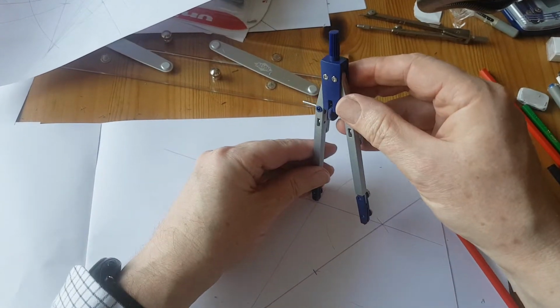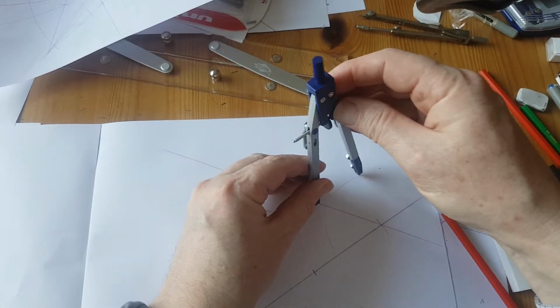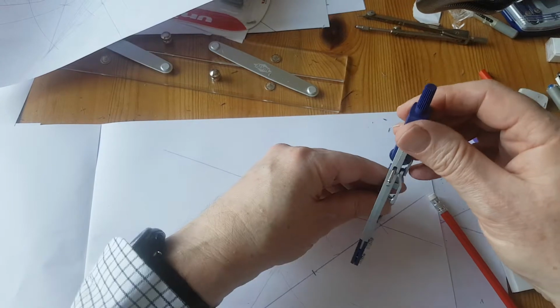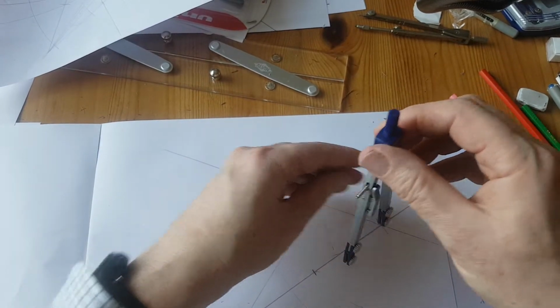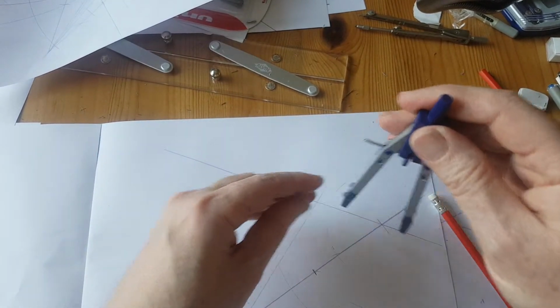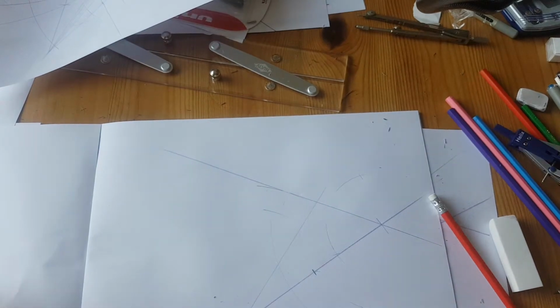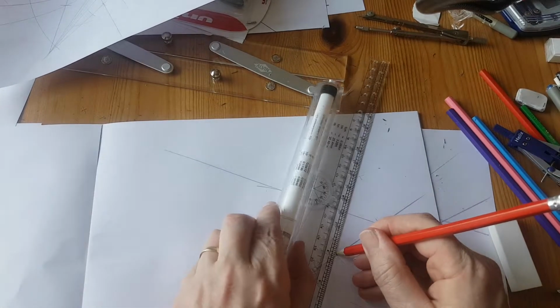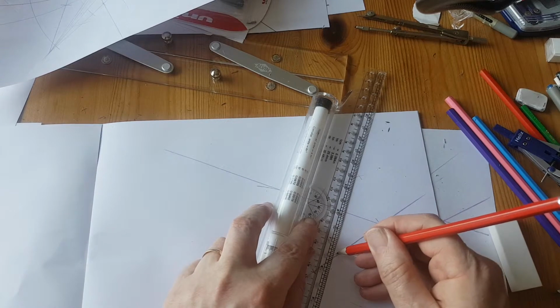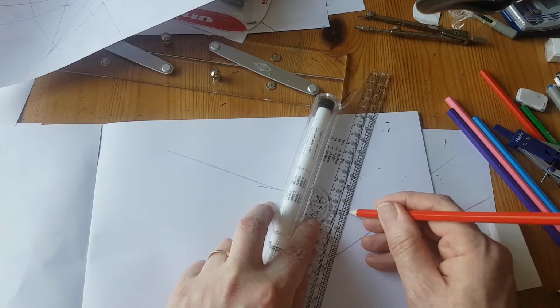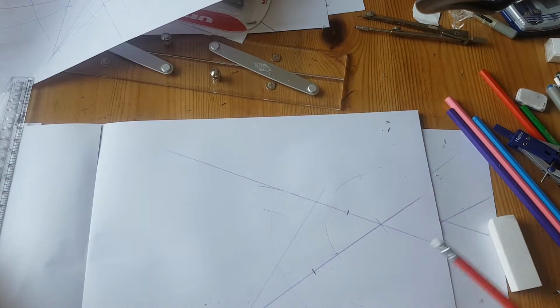So my camera's here on a flexible stalk, but so what happens if I bash it? Hope it doesn't make you seasick with the wobbles. Maybe I should have done this with a chart table. Let's see. Okay, so there's the midpoint of that side.